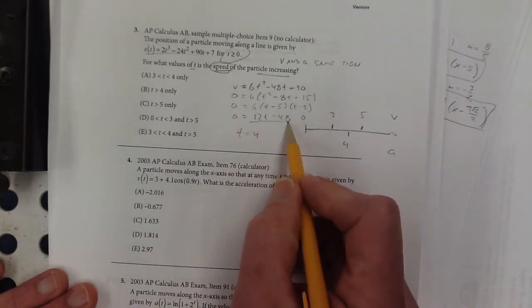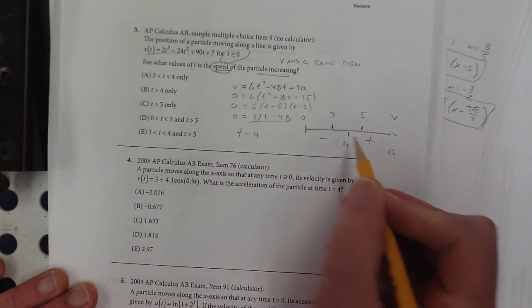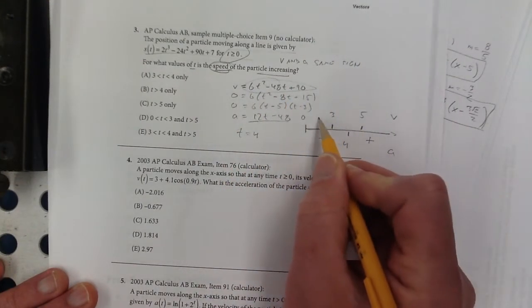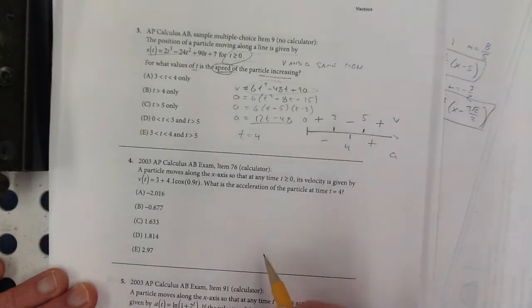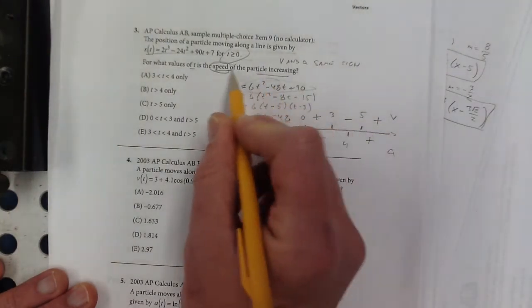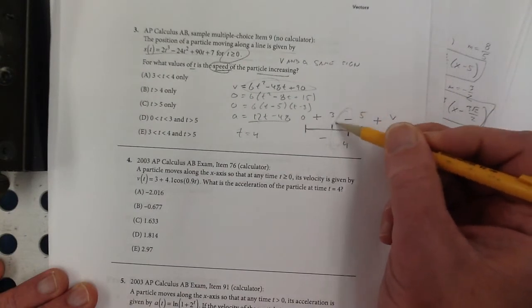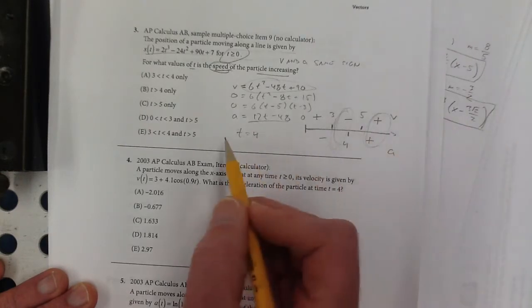This is just a line with a positive slope, so that's going to go negative, positive. And this is an upward opening parabola, so that means it's going to be plus, minus, plus. So where is the speed increasing? It looks like it's increasing here from 3 to 4, and here from 5 onward.